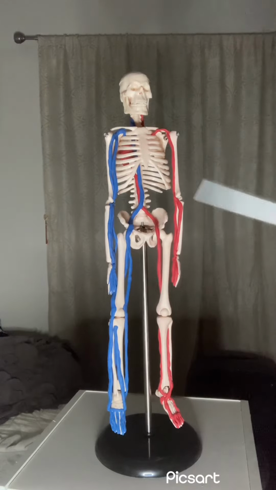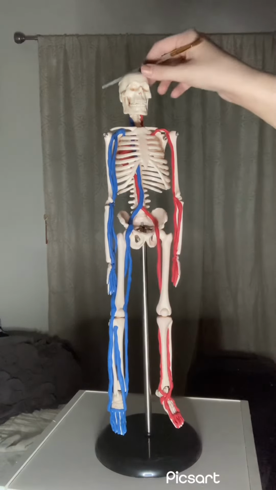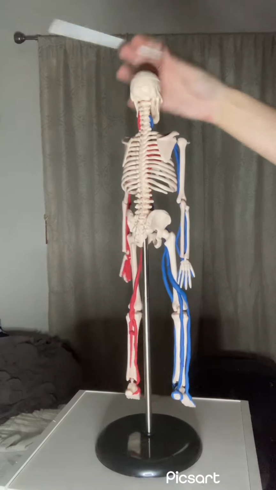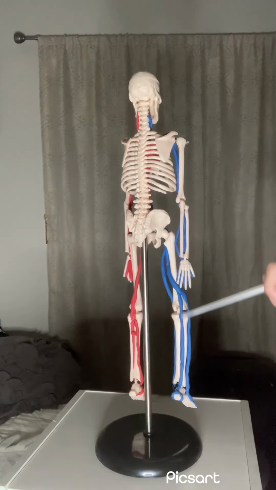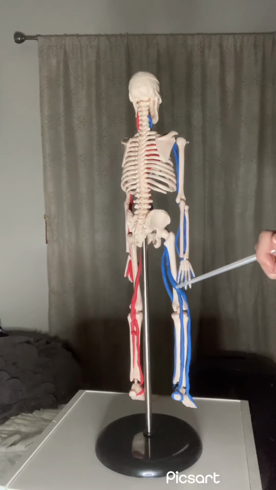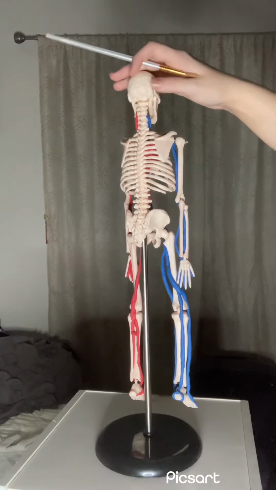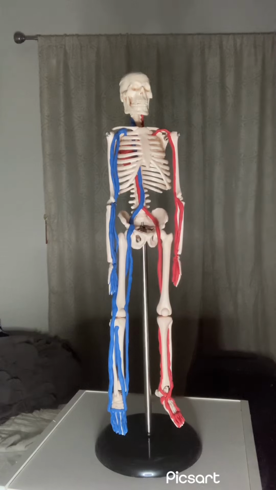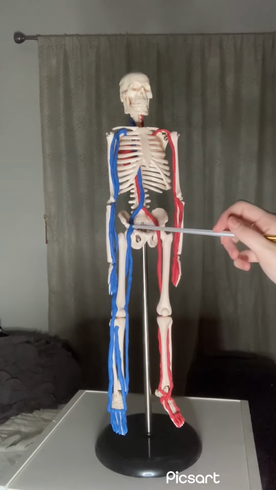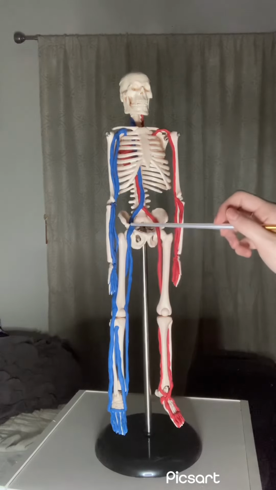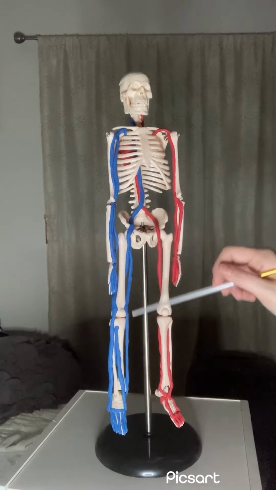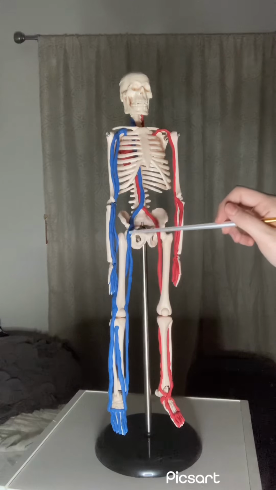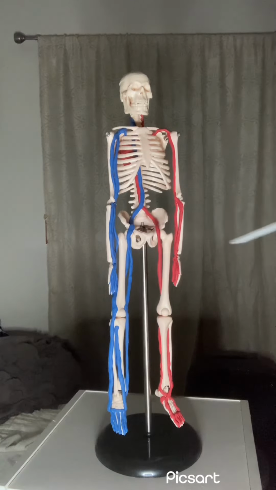The small merges into the femoral vein, so does the posterior tibia vein merge into the femoral vein, and the great saphenous goes into the external iliac here. So up into the external iliac vein.